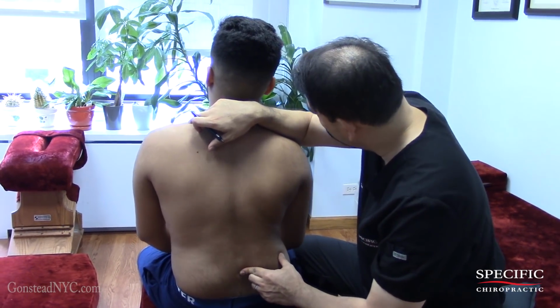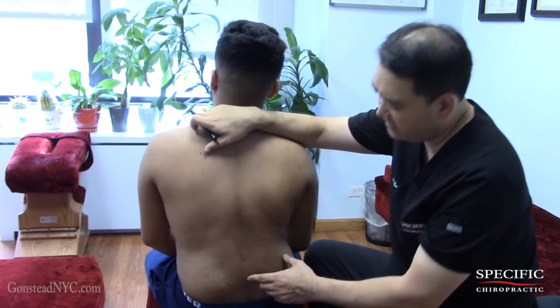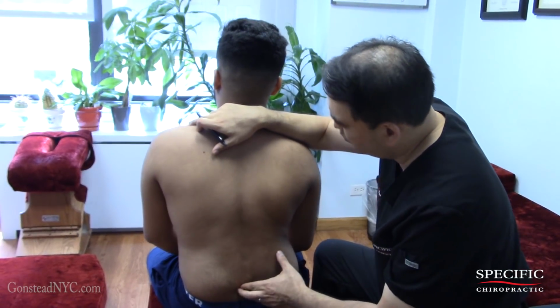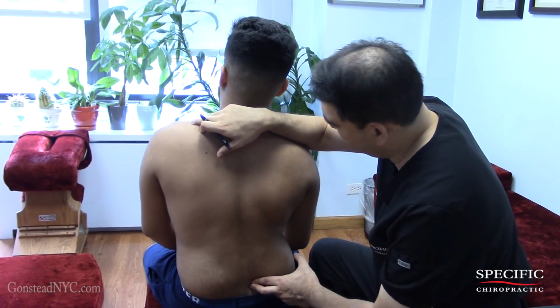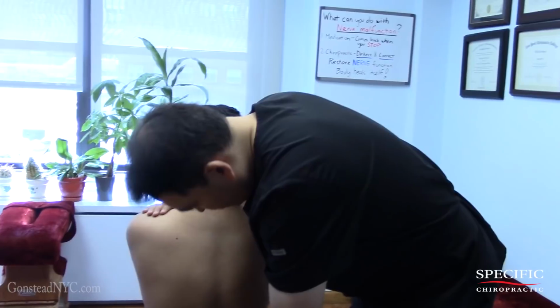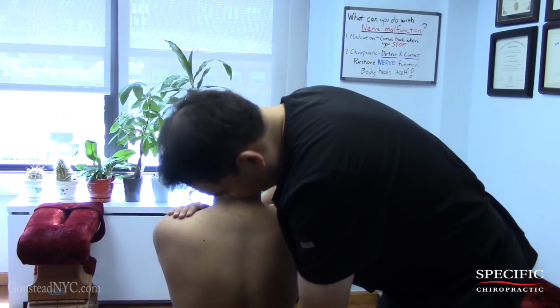How's this feel over here? Pain. That's that fifth lumbar right over there. And when we check on this one, how's that feel over there? Pain. What about here? Pain. So we're going to check what's moving, what's not moving.